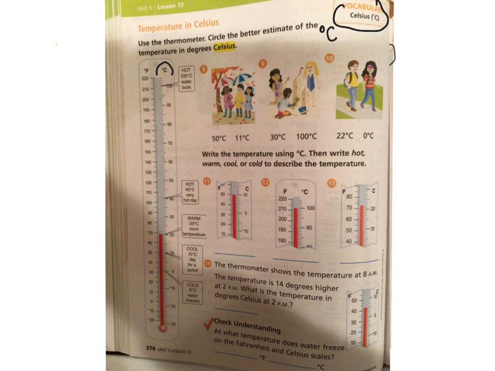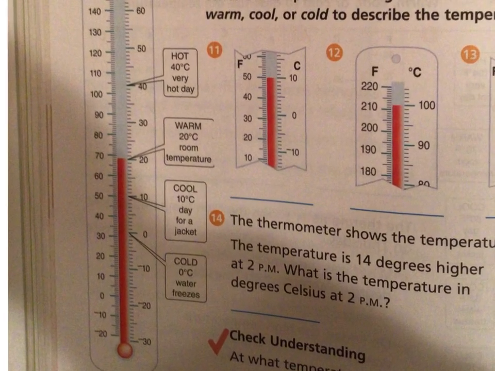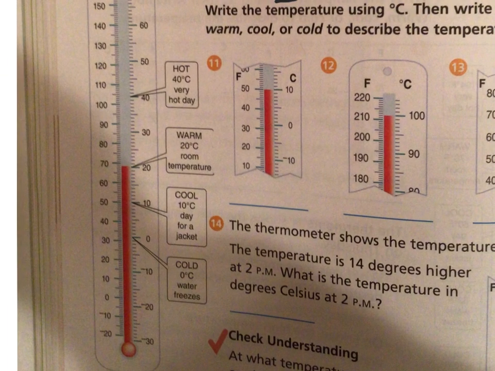Let's look at the first one. We don't have to review all this thermometer stuff because we just did on the other page. Just make sure that you're staying on the Celsius side. Here we go. So I have people on number 8. They have umbrellas and there are leaves falling down. Is it going to be 50 degrees Celsius or 11 degrees Celsius? So let's zoom in. Here's 50 degrees Celsius and here's 11 degrees Celsius.